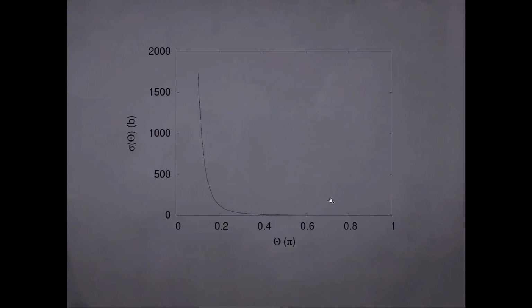And as an illustration, this is a representation of the calculated differential cross-section for repulsive Coulomb scattering measured in barns as a function of the scattering angle measured in units of pi. And this is the result observed in the classical Rutherford experiment from the early 20th century. So there is a large cross section at small angles, meaning that most particles in the beam fly undeflected.